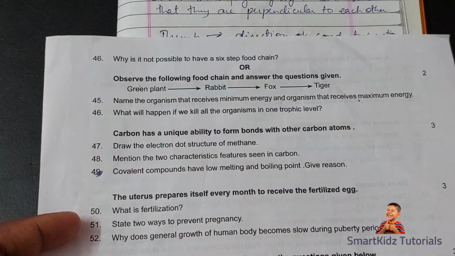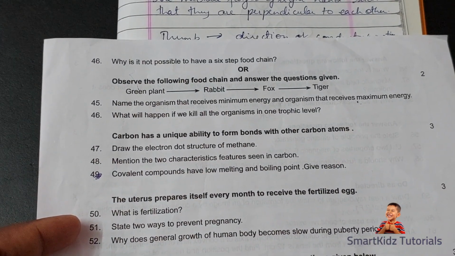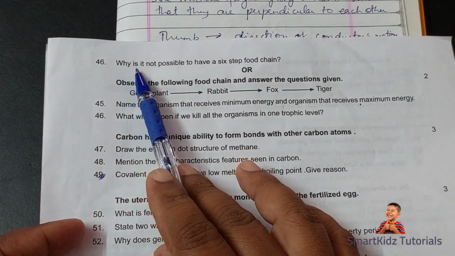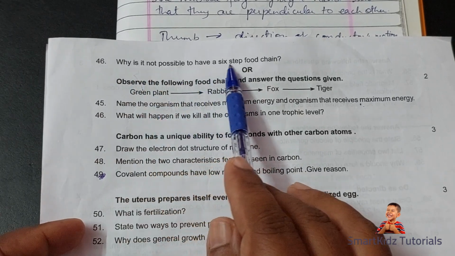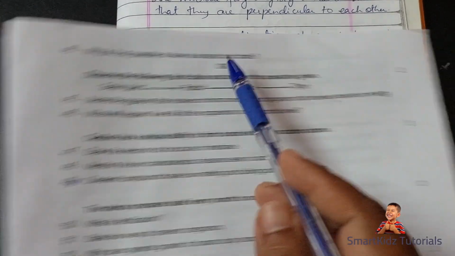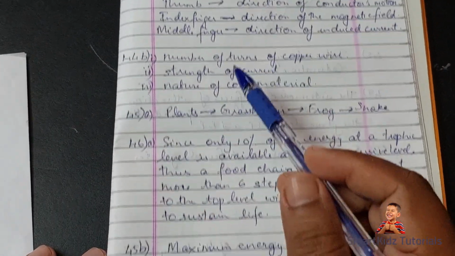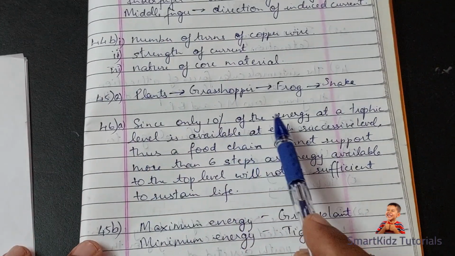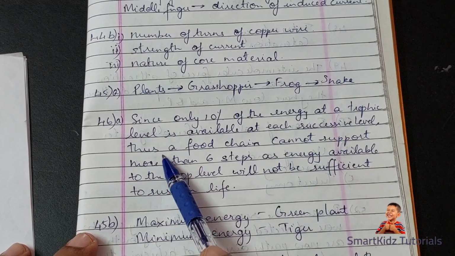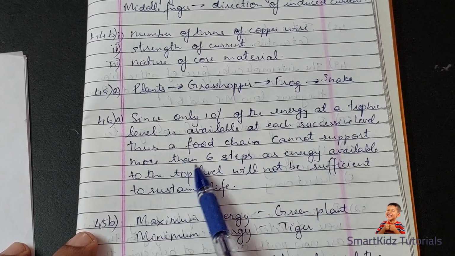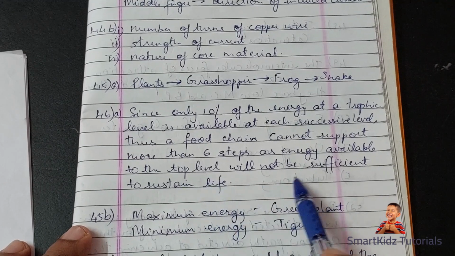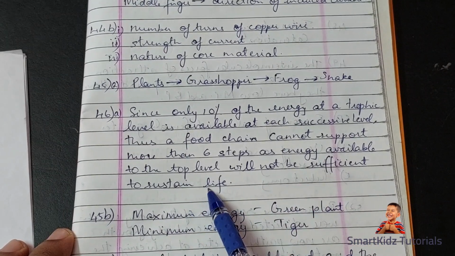Next. So this is also a set of questions, forgot to tell you, 45 and 46. The first set we are solving. 46 question, first set. Why is it not possible to have a 6-step food chain? Answer to that is, since only 10% of the energy at a trophic level is available at each successive level, thus a food chain cannot support more than 6 steps, as energy available to the top level will not be sufficient to sustain life.